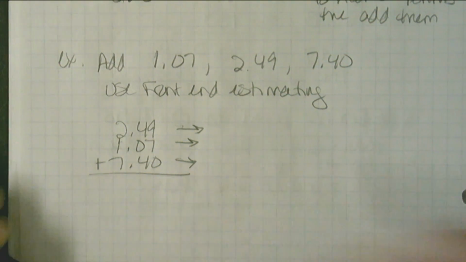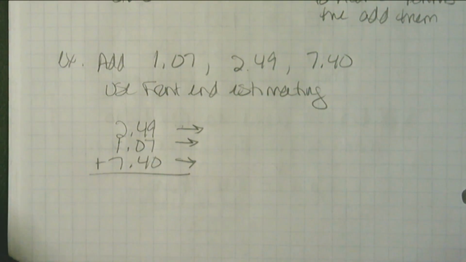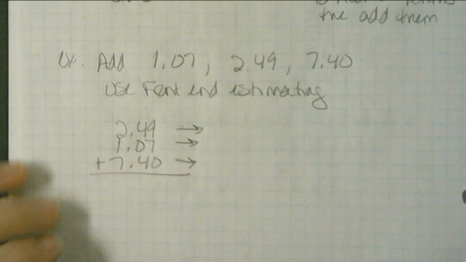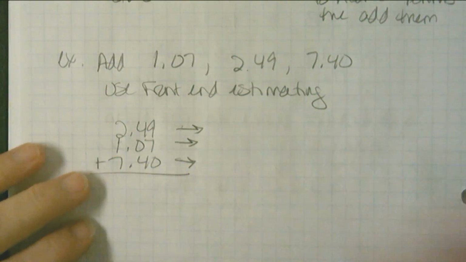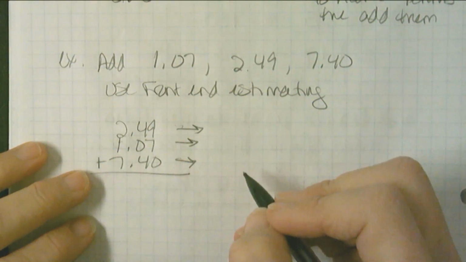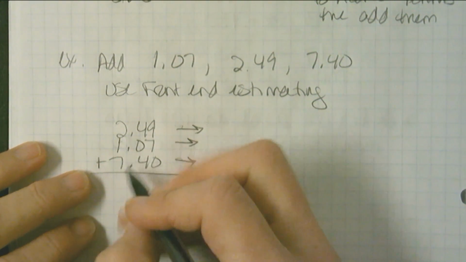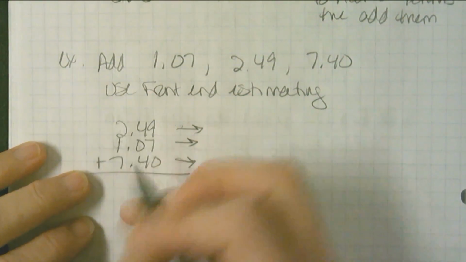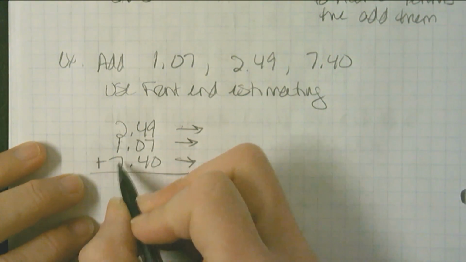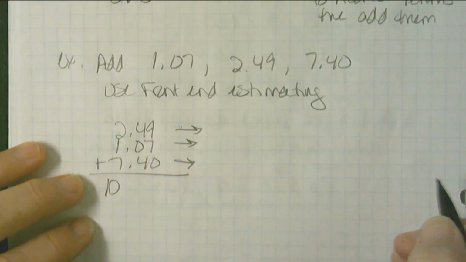All right, what's the first step I'm going to do here? In my front-end estimating, what's the first thing I'm going to do? Thank you, Mateo. Alex? Yeah, go ahead. So what are my whole numbers? What do they add to? 10. All right, Jack, now what?